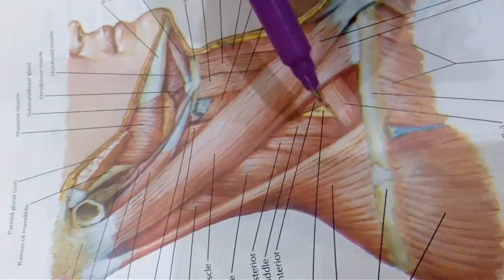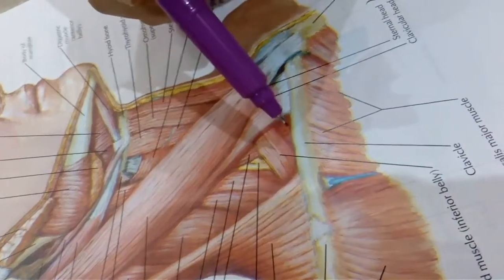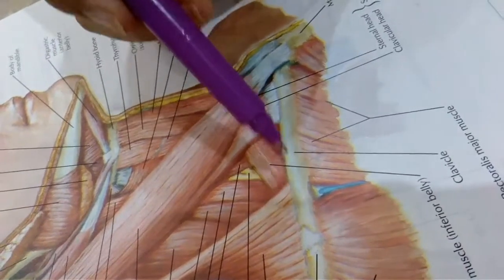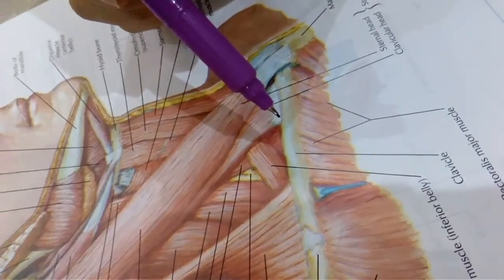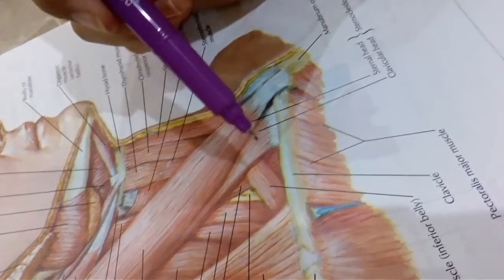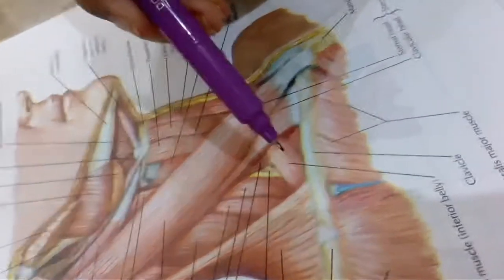As you can see, this is your occipital triangle, and this small triangle is your supraclavicular or subclavian triangle. It has the clavicle as its inferior boundary, and the clavicular head of the sternocleidomastoid muscle and the omohyoid muscle.